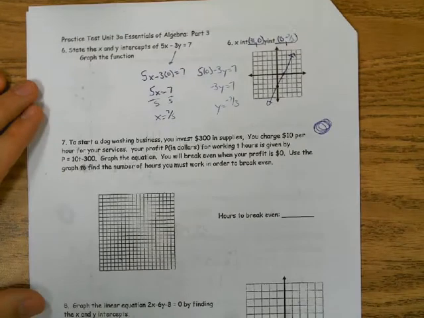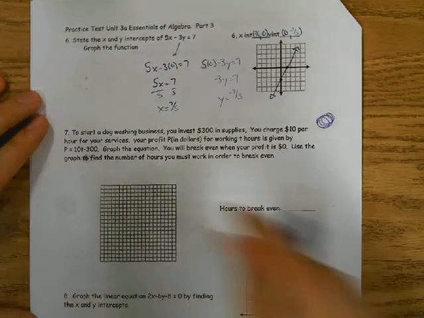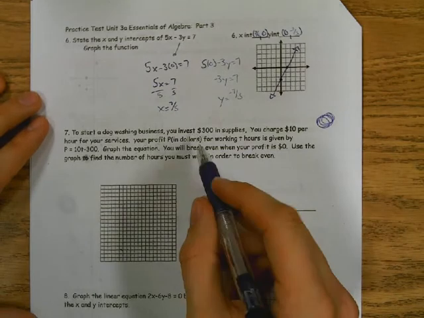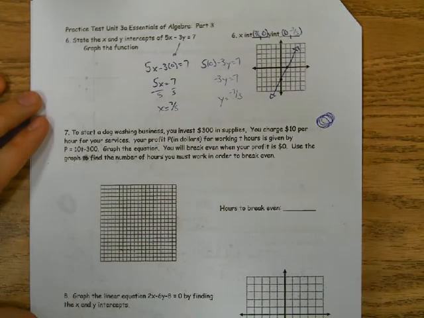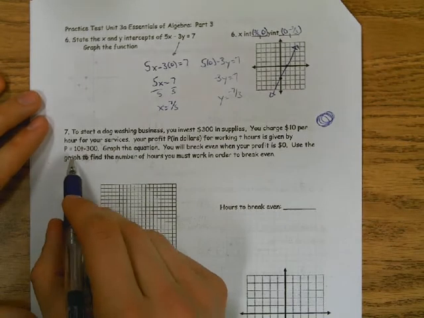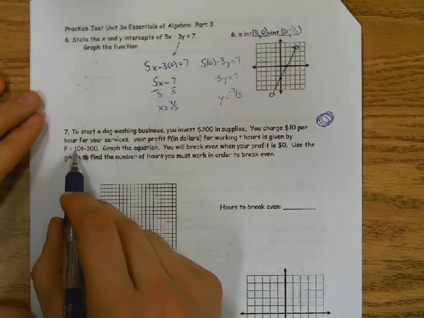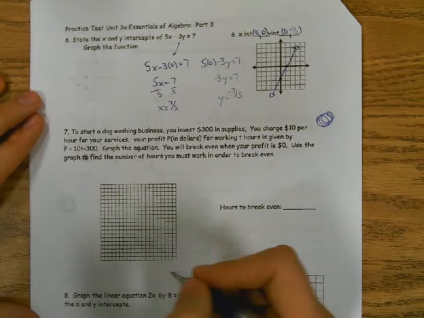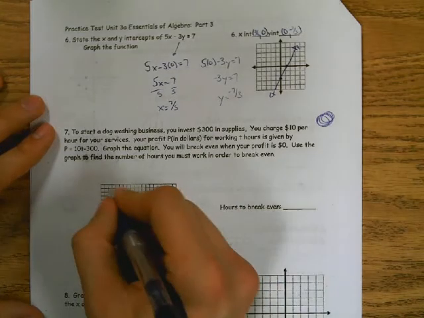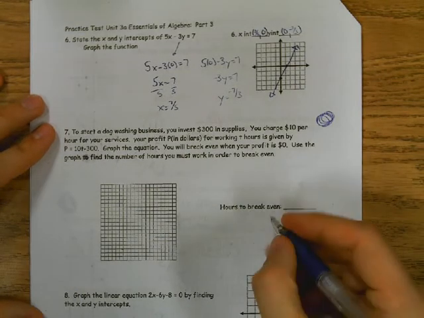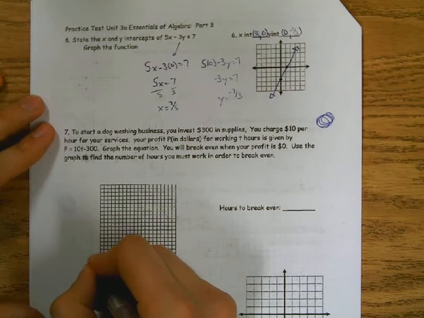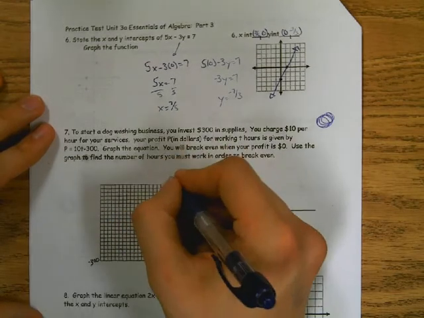Going on to number 7. You're starting a dog washing business. You invest $300 in supplies. You charge $10 an hour for your services. Your profit for working T hours is given by profit is equal to 10T minus 300. Graph the equation. You'll break even when your profit is 0. So what I'm going to do is find the x-intercept. We'll just start off at negative 300, and this is going to be 30 washes.